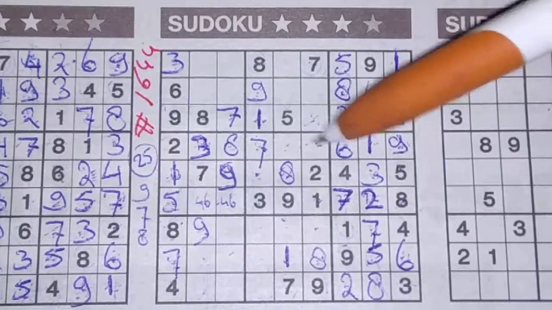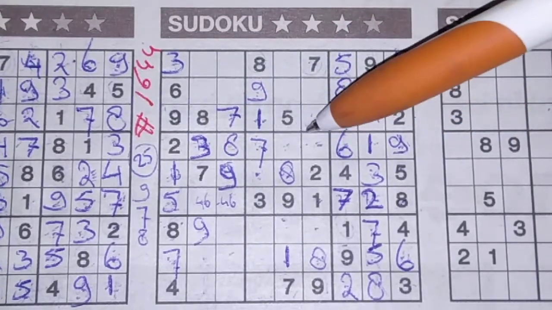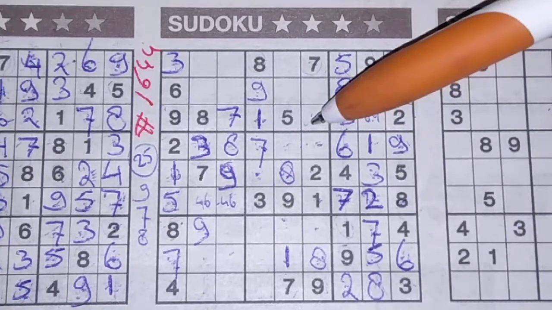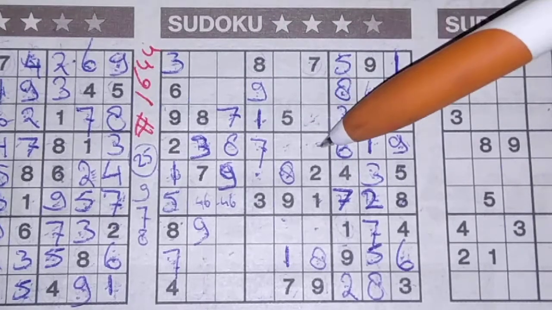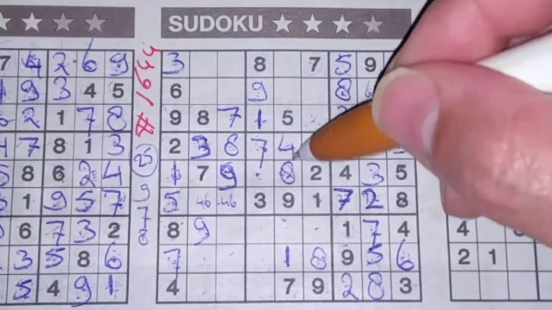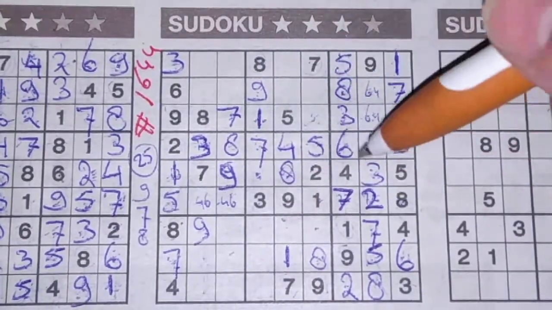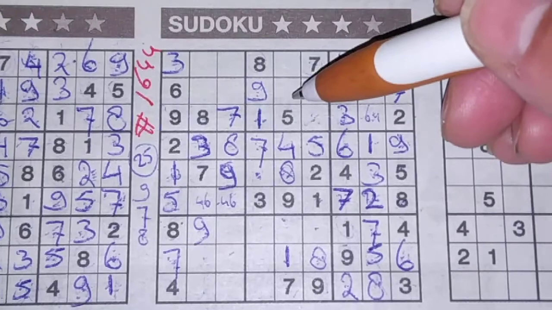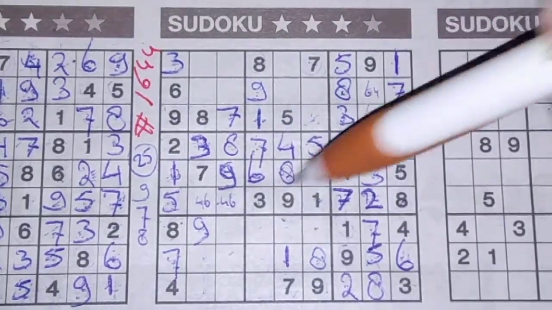These 2 numbers in this row, the 4 and the 5. Well, we have a 5 here. No 5 there. 5 should be here. The 4 goes there. 1 number left in this big square for the number 6 is missing. Yes.